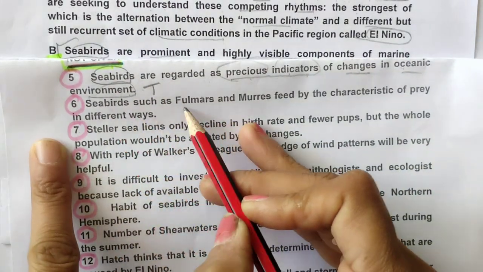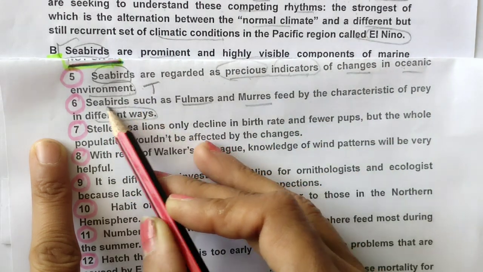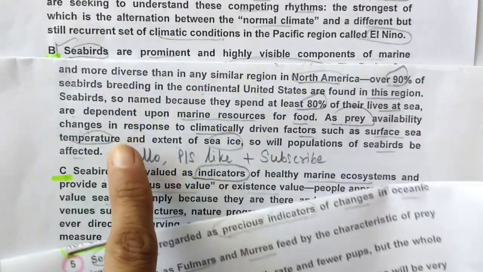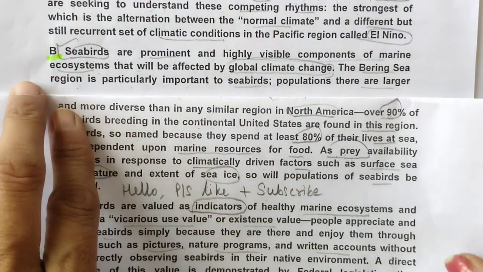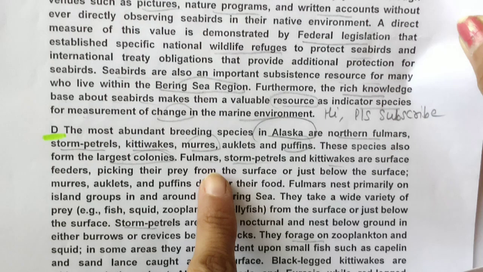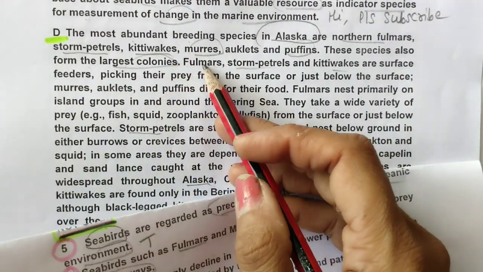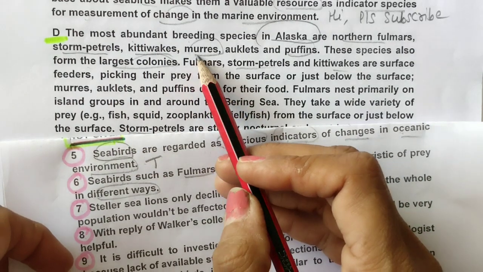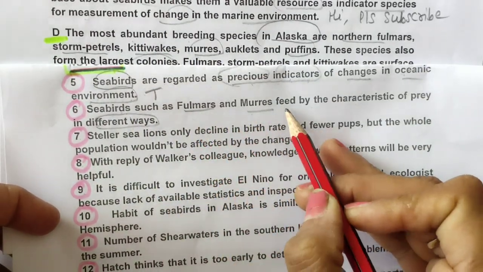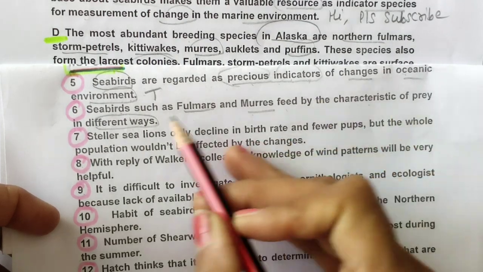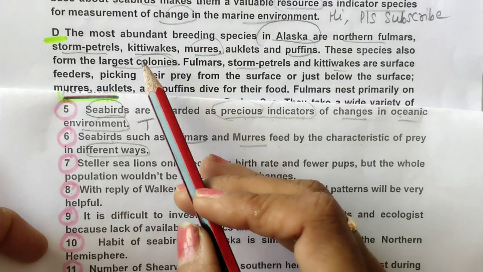Number 6: seabirds such as fulmars and murreys feed on prey of different characteristics in different ways. Seabirds. I know fulmars were mentioned in a paragraph, and yes, fulmars are here. See, this is the location, and murreys also. Are they talking about seabirds such as fulmars and murreys feeding on the characteristic of prey in different ways? Now we have to find these two words. We have got it. Now let's read it.